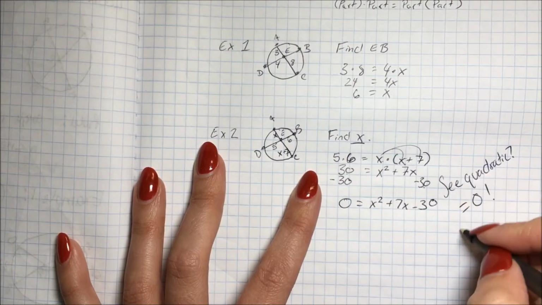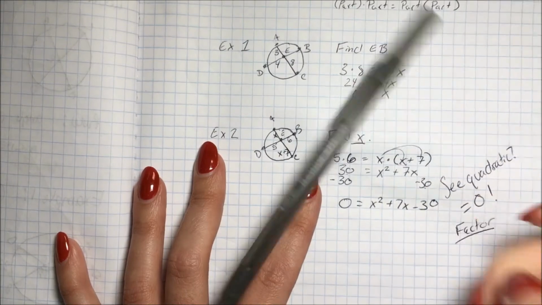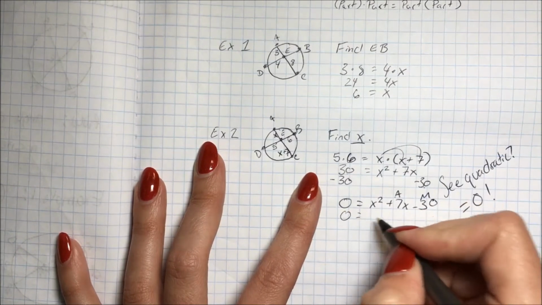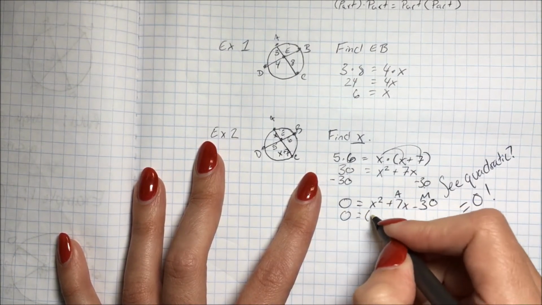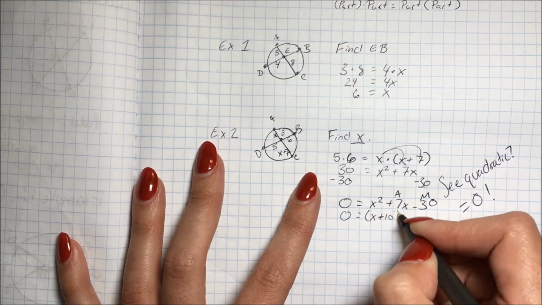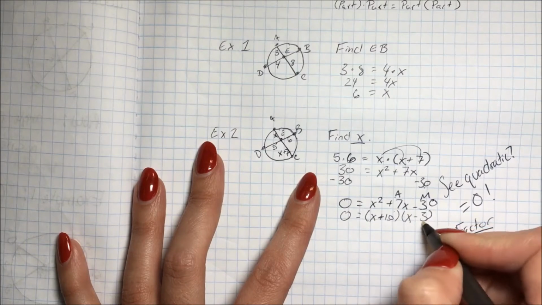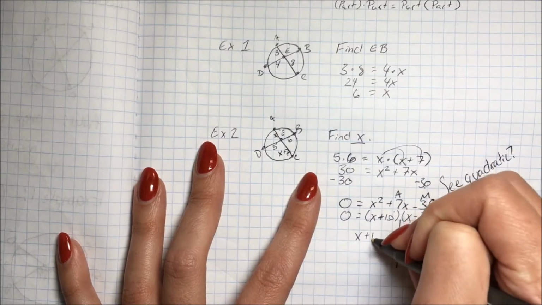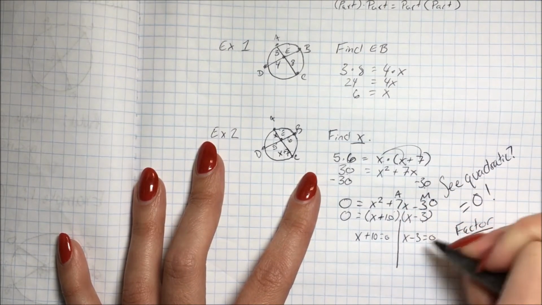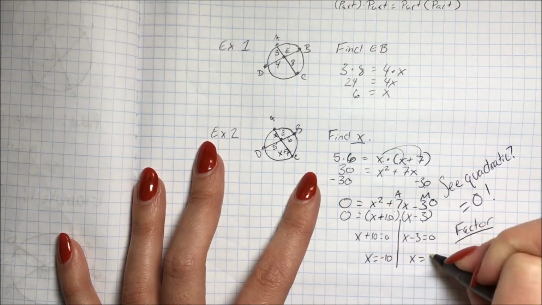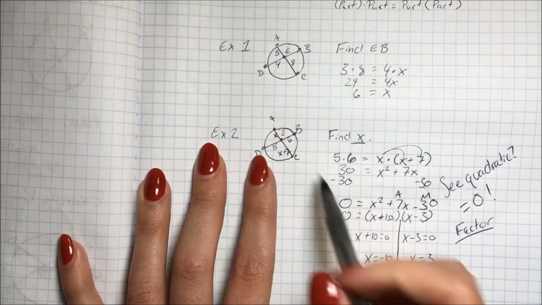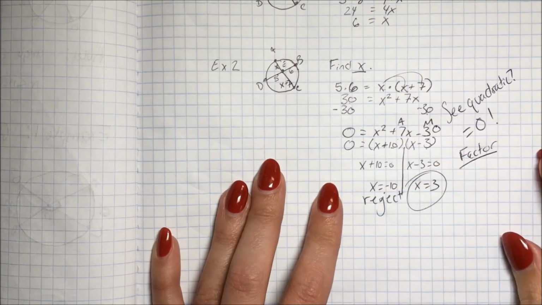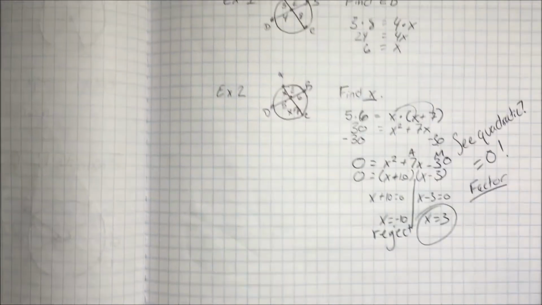Now I need to factor. So I want to find what adds to 7 and multiplies to negative 30. So what multiplies to negative 30 and adds to 7 is x plus 10 and x minus 3. 10 times negative 3 is negative 30. 10 plus negative 3 is positive 7. I set each factor equal to 0. So x is negative 10 and x is 3. I'm going to have to reject one of these because x is a length, and lengths can't be negative. So x is 3.